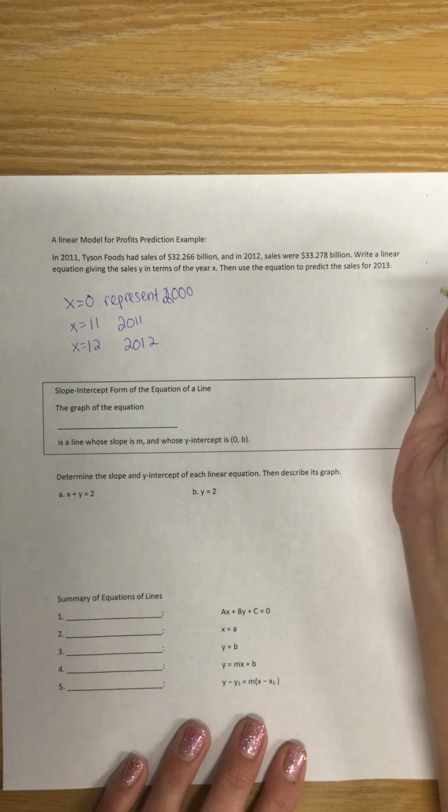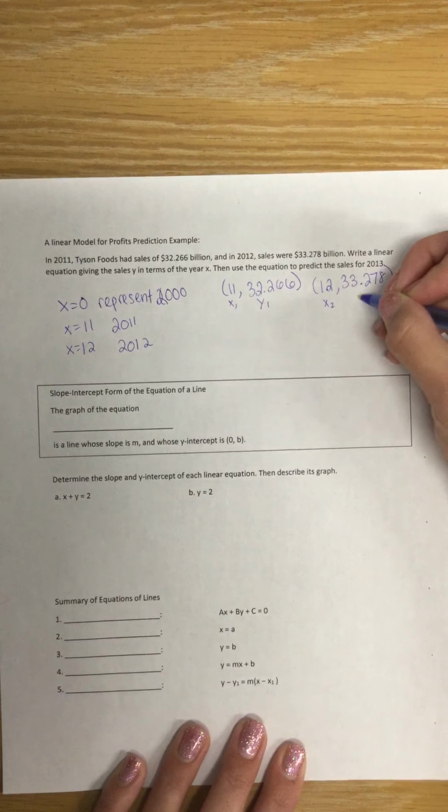We have 32.266, and we're going to remember that that's in billions, but we're not going to write it out every single time as billions because that doesn't make for pretty math. But in the end, we'll know that the units there are billions. And then in 2012, we have 33.278 billion. And so now we have a point and a point. We have an x1, y1, and an x2, y2.